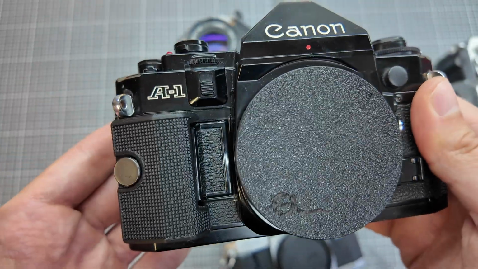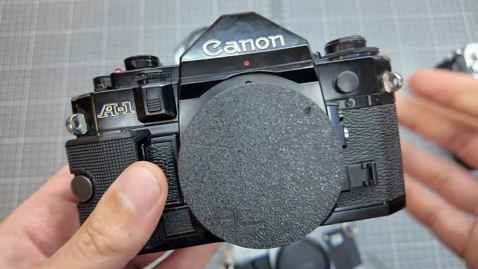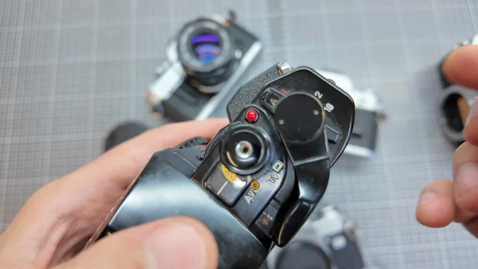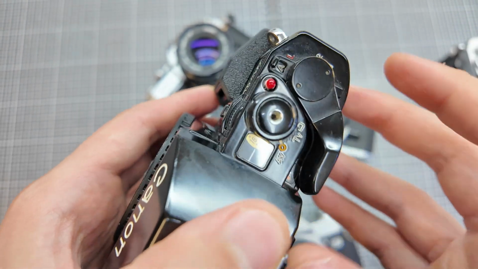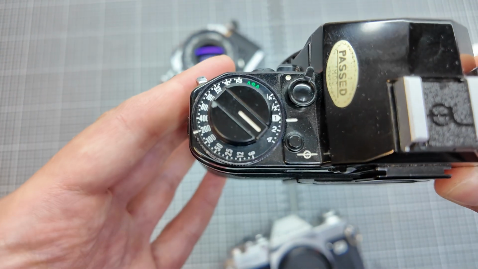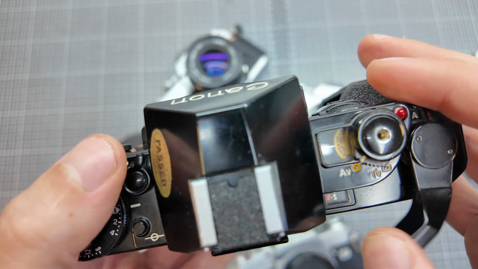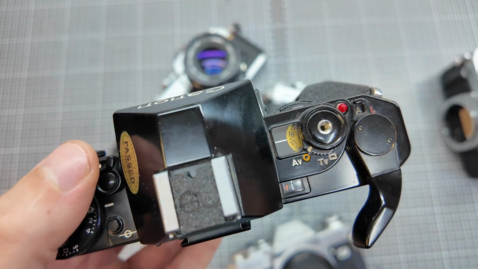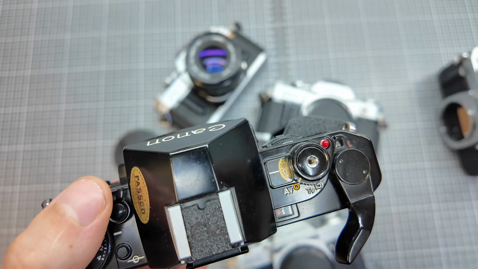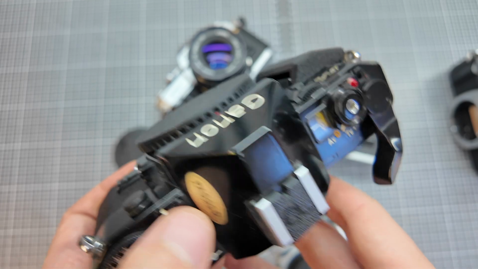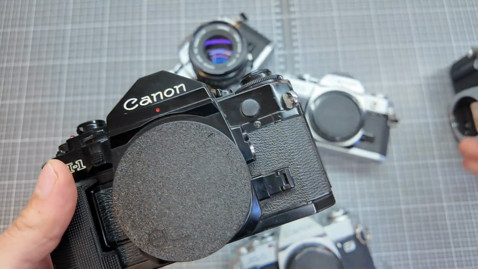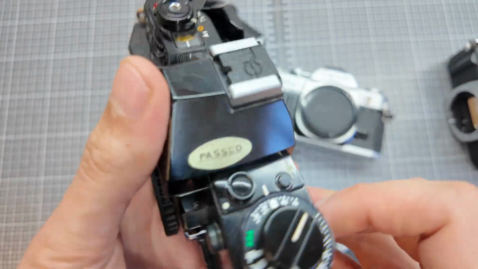The A1 has some added functionality like additional self-timer speeds, a double exposure lever, and an exposure compensation dial. Mainly it's an AE-1 Program, but with added aperture priority mode. So you can see the A1 as like the combination of the functions of all of those cameras.